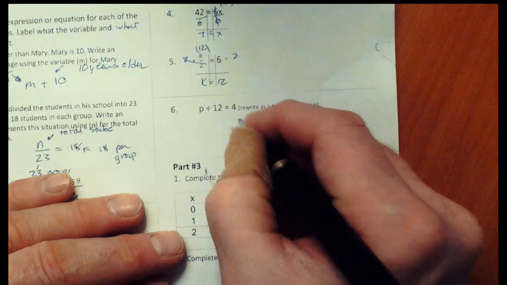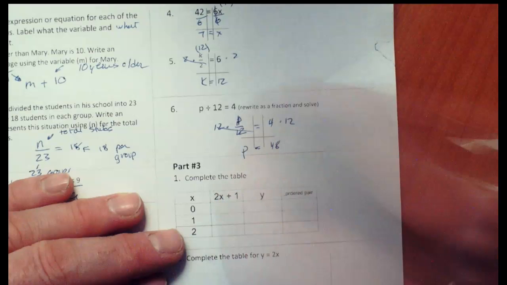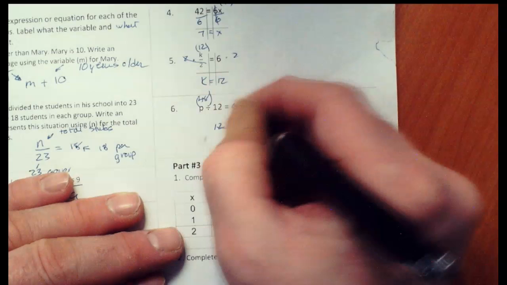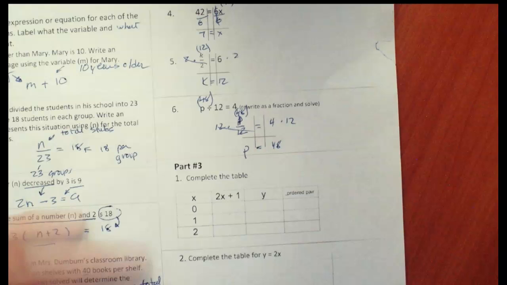P divided by 12 is 4. We have to write that as a fraction. So here's P divided by 12 equals 4. So to get rid of divide by 12, I'm going to multiply both sides by 12. The 12's cross off. We've got P left equals 48. You can put it in up here. 48 divided by 12 is 4. Check that in your calculator if you're not sure.